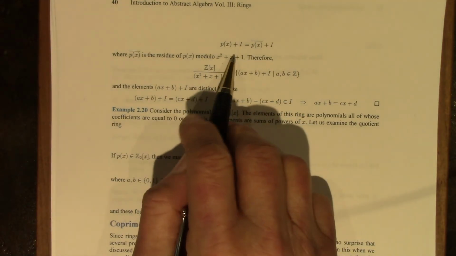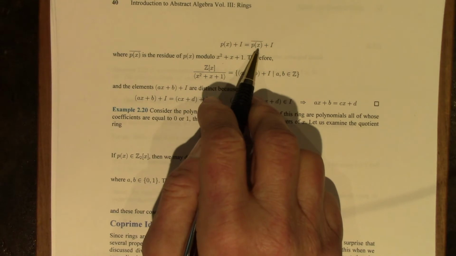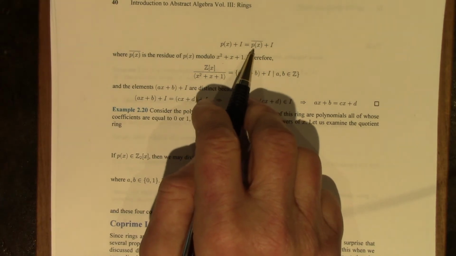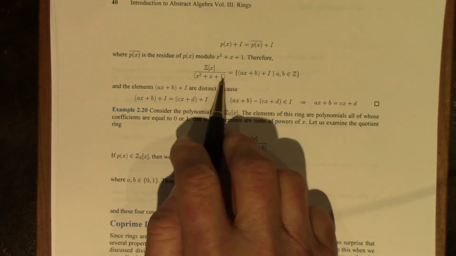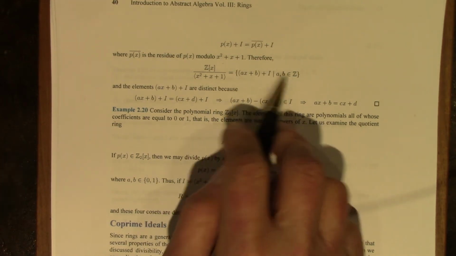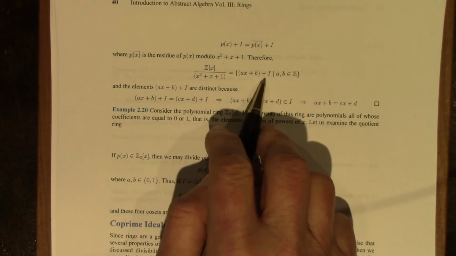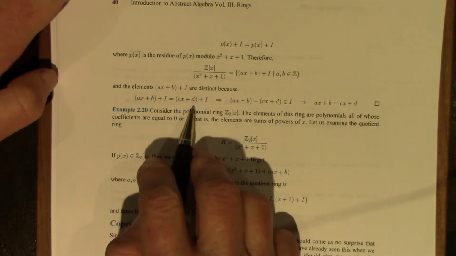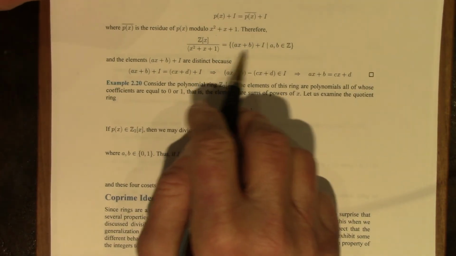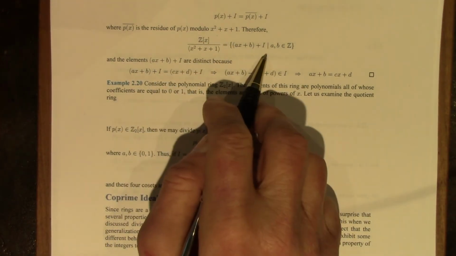And so, since we're factoring by this quadratic, p-bar(x) is at most linear. So this quotient ring is this set of linear polynomials plus I. And one should show that these are all in fact distinct, and that's what I've done here. So that is the quotient ring.